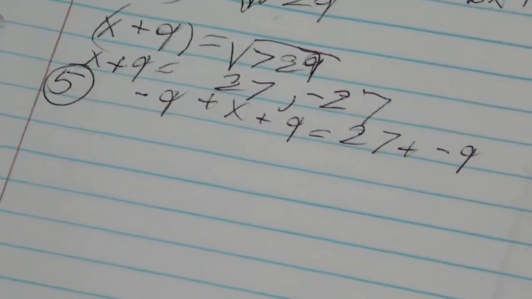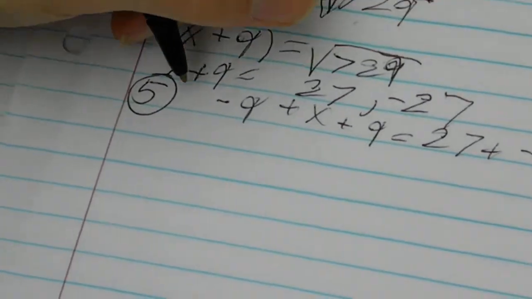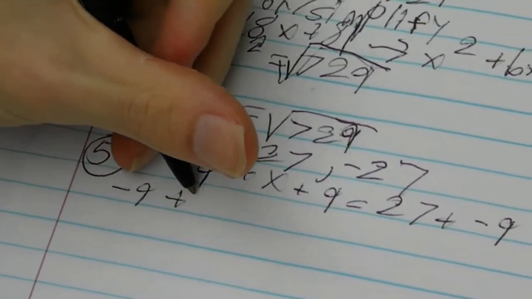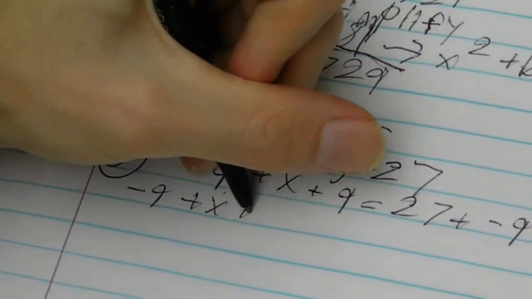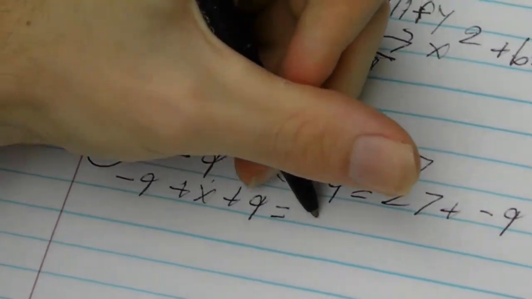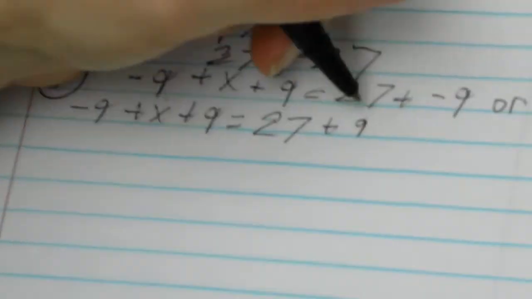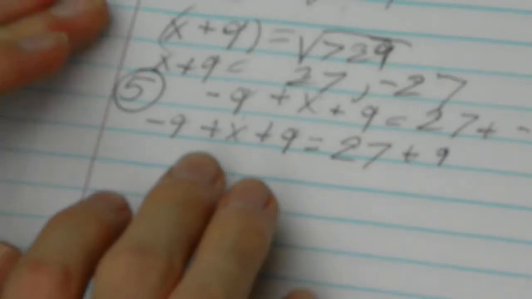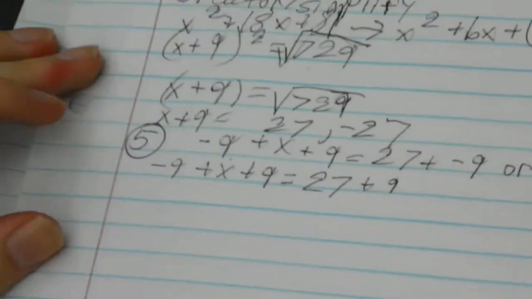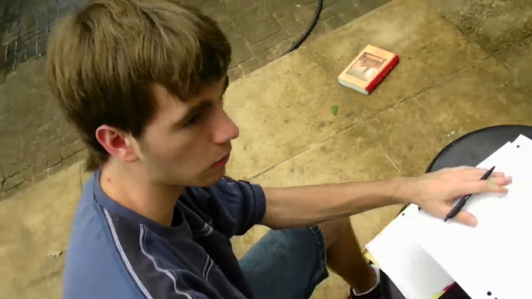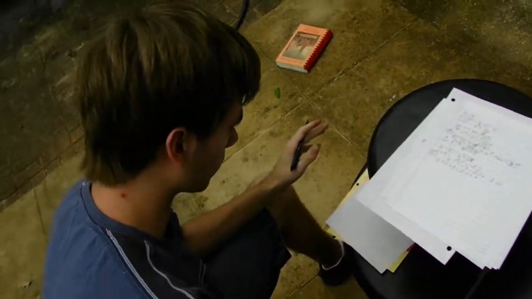Or we could do this: negative 9 plus x plus 9 equals 27 plus 9. Okay? Since, like I said before, for the square roots you have to write both of them. Now, my teacher says you can do a plus and put a minus over it, but sometimes I prefer this for longer problems such as this, so that I can visually see it.